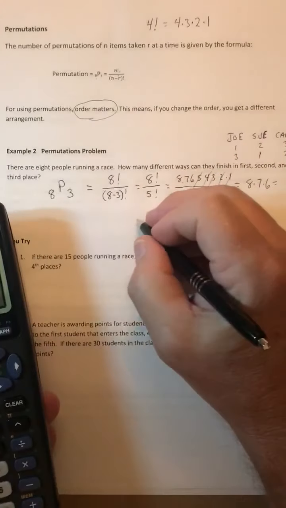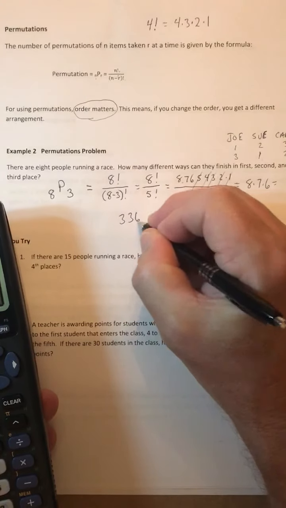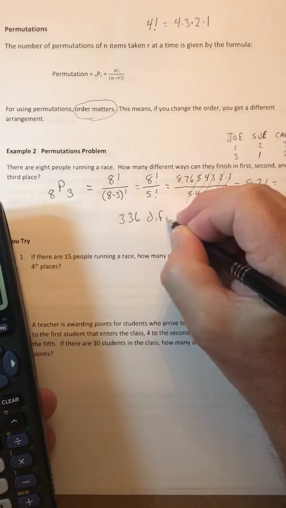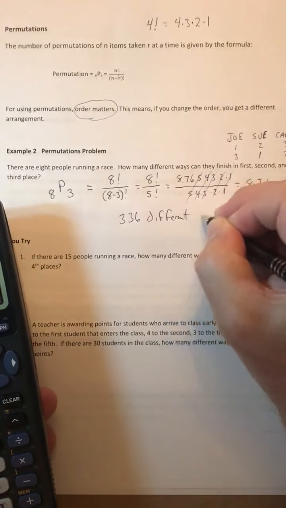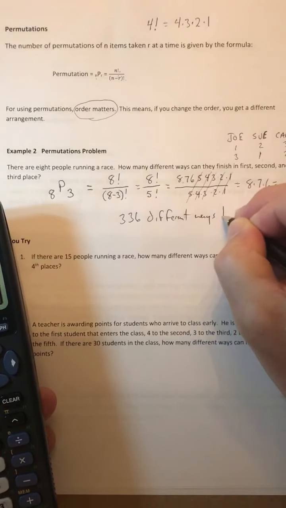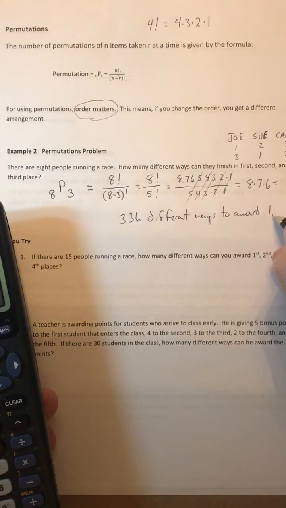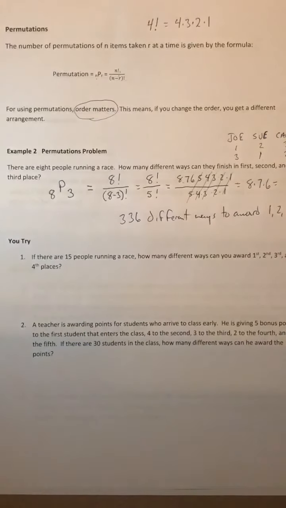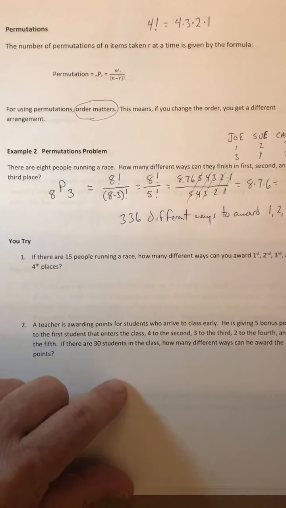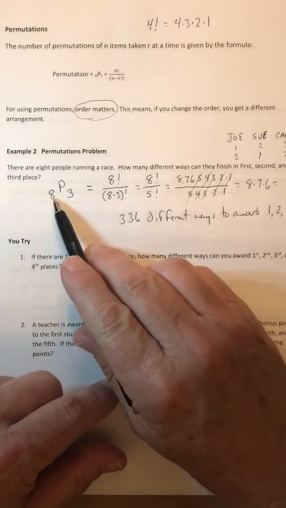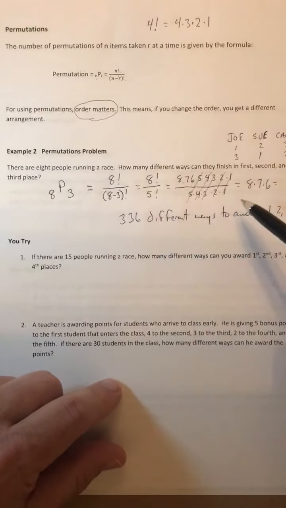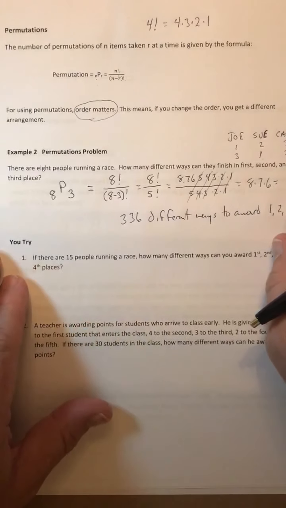All right, so there are 336 different ways to award first, second, and third place. So that's what that means, is there's 336 different ways. If there's 8 people running a race, there's 336 different ways of doing this.